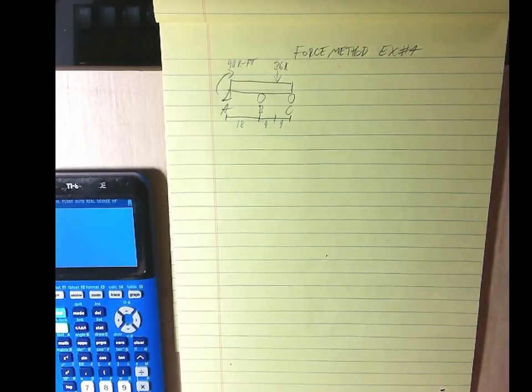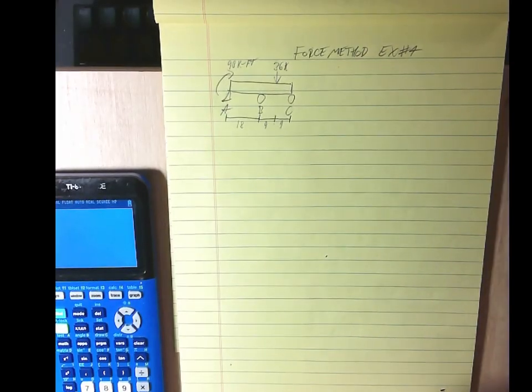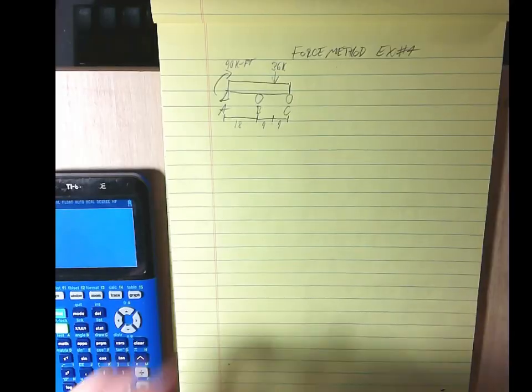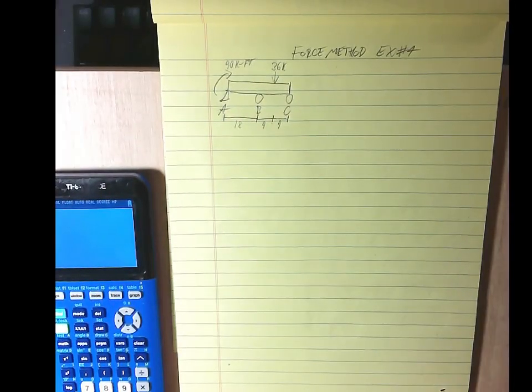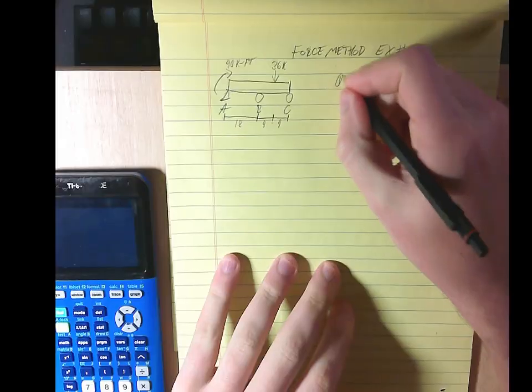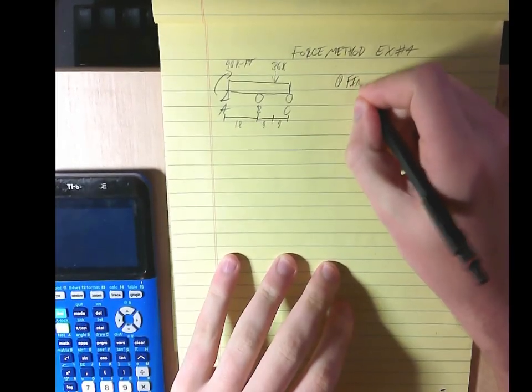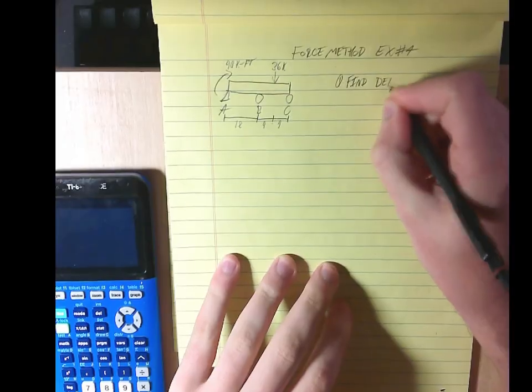Okay, here we are, force method example number 4, and let's continue to just go through these a bit faster. This one's a bit different. This is not fixed end, this is pinned. So step 1 though is always the same, which is find determinacy.